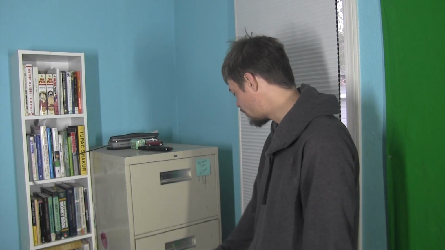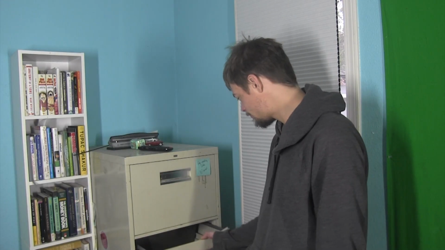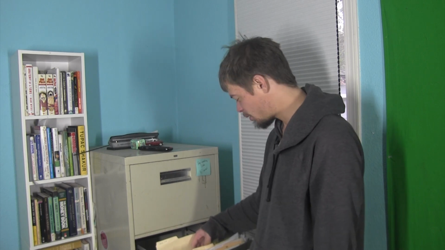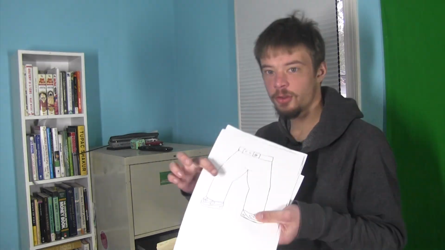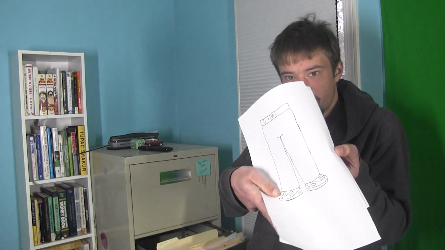Hey everybody, I'm going to get on to the first part of this animation tutorial. I'm going to get on to the drawing. I got this file cabinet right here, and inside of it are the raw drawings for Story of Trey. Trey Fisher, the main character. These are the drawing files I got for Trey. Those are his legs. That's his head. So yeah, I got them all organized in this file.